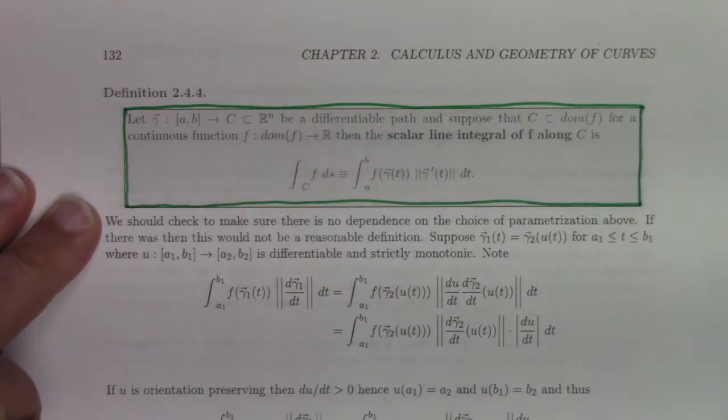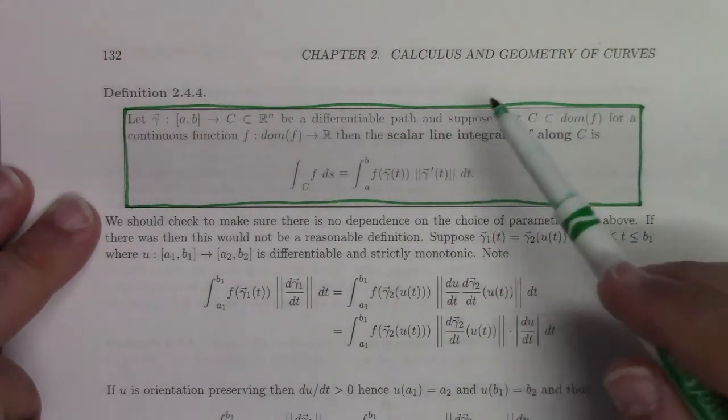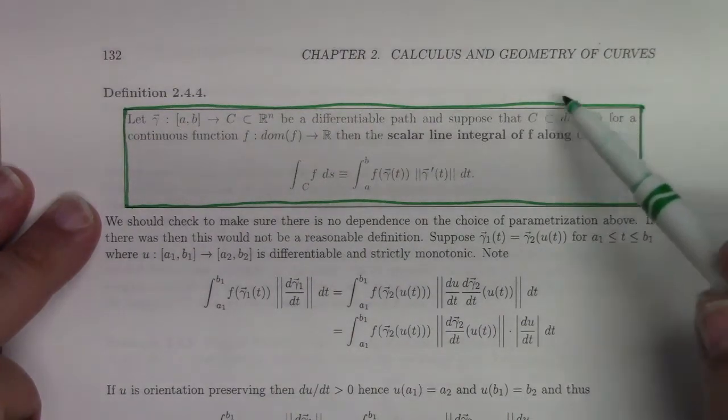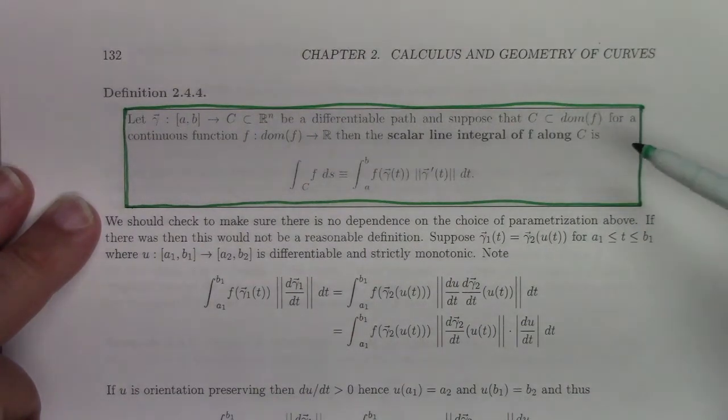I think it has to be a reasonable parameterization, like a differentiable parameterization, in order to make sense of this calculation. But let's say we choose a differentiable path that parameterizes the curve, and we also need that the function is defined along the curve.